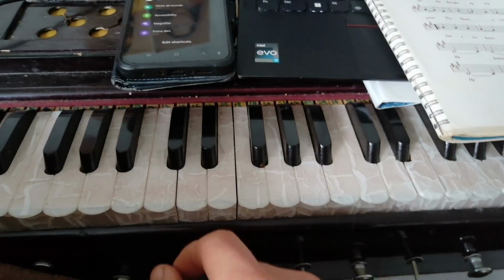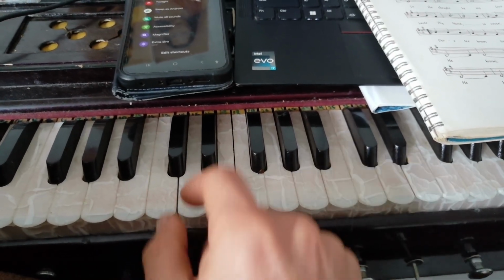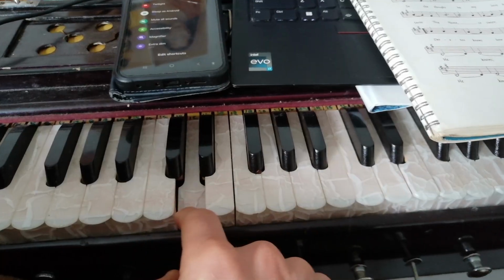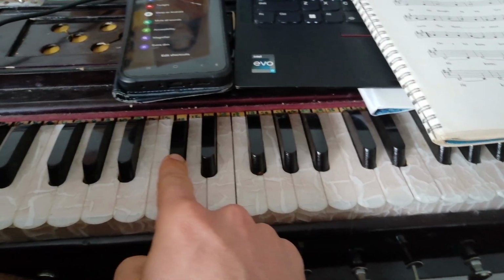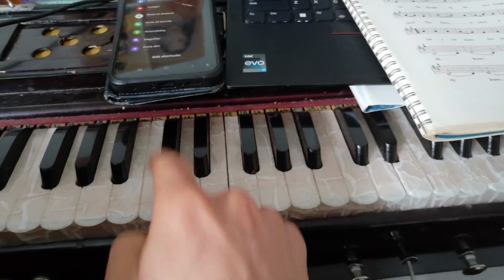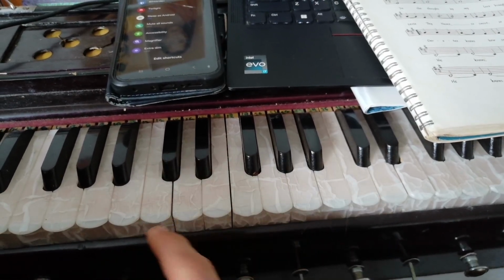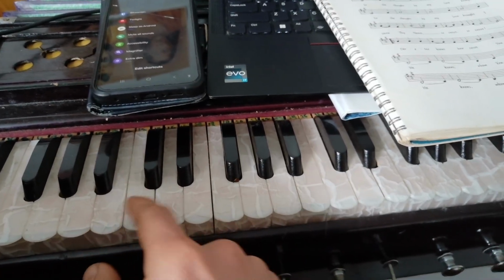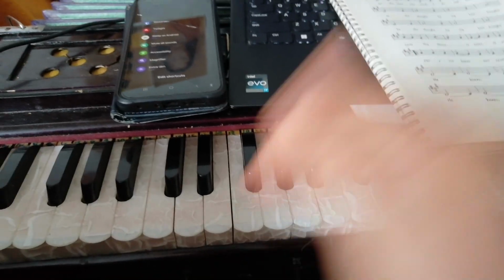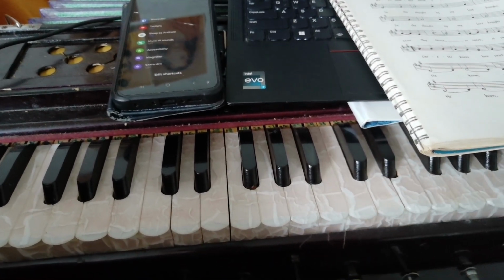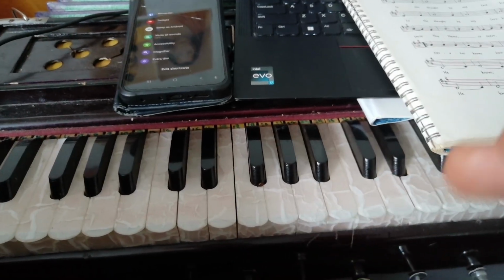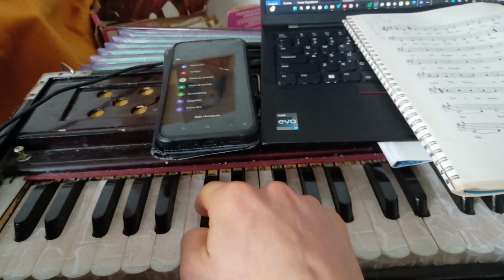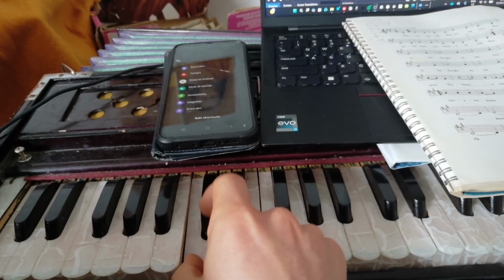Just to illustrate, this is C, this is D, so we can call this key C sharp, because it's sharp, up above the C. If we say a key is sharp, it means it's higher pitched than the note below it.